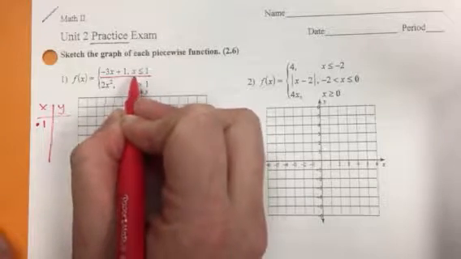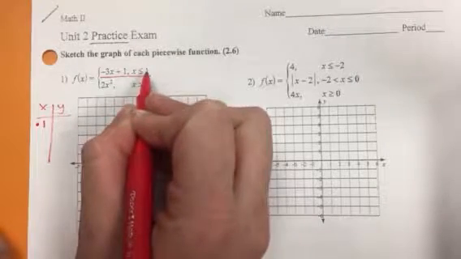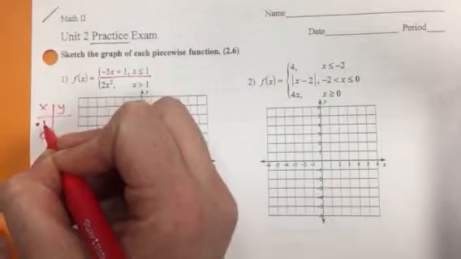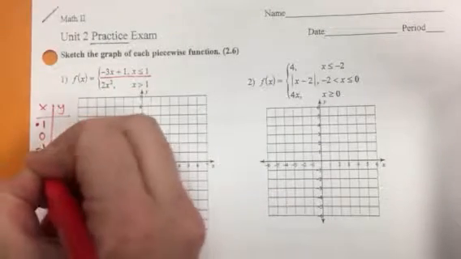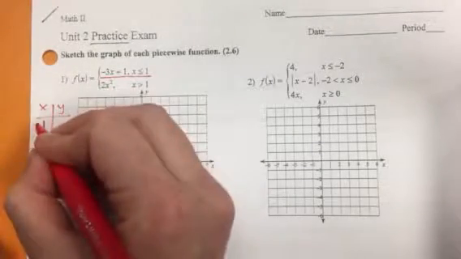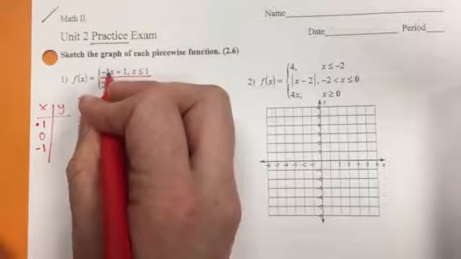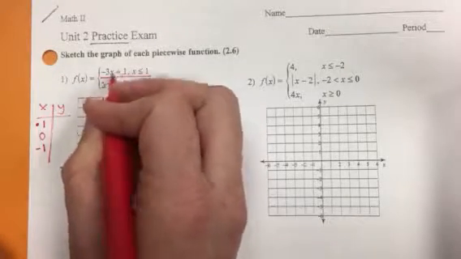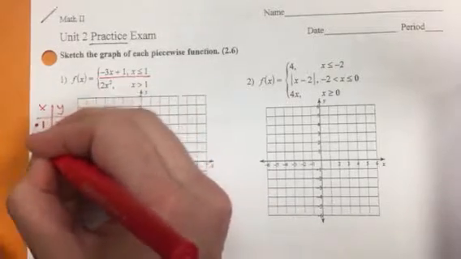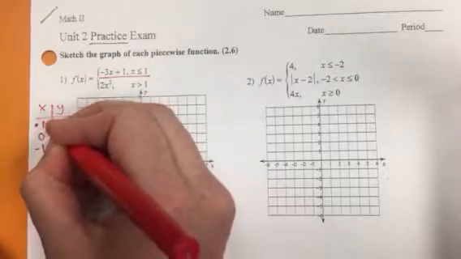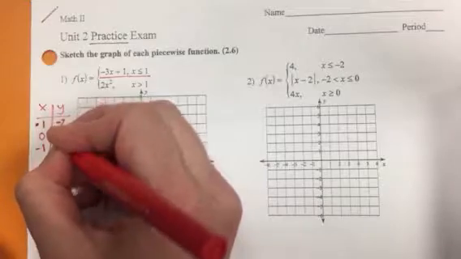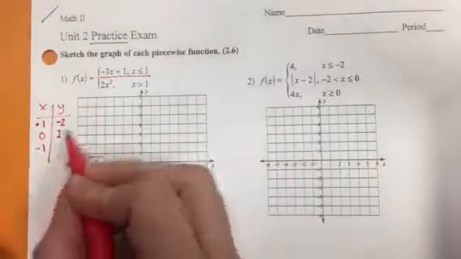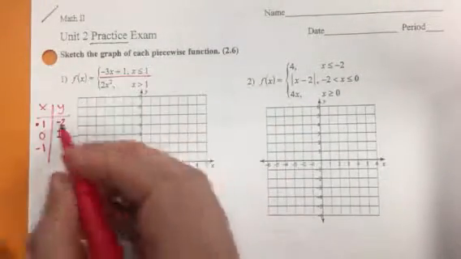From there, numbers that are less than 1 would be 0 and -1. I plug them in to my red function. So I plug 1 in, and my output would be -2. I plug 0 in and get a +1. Then I plug a -1 in and get a +4.